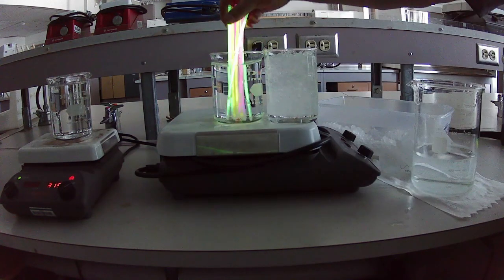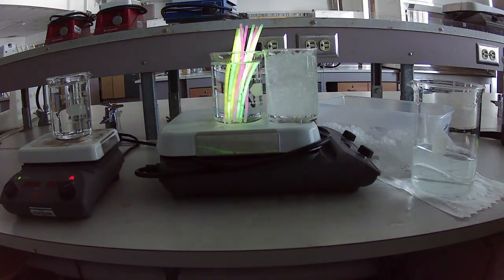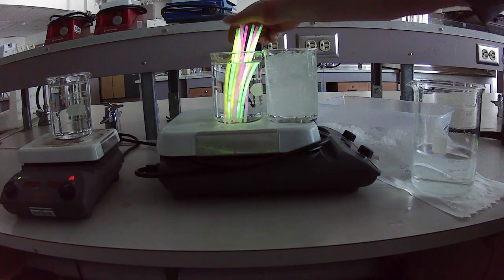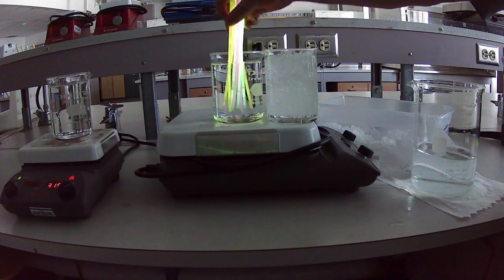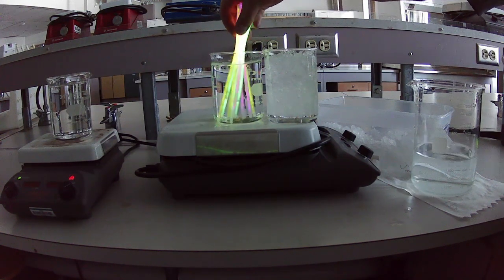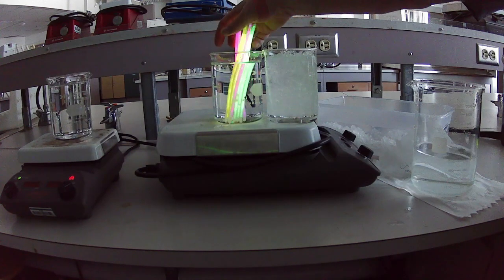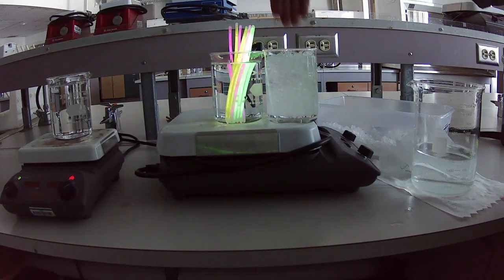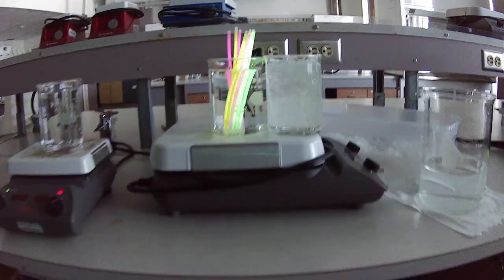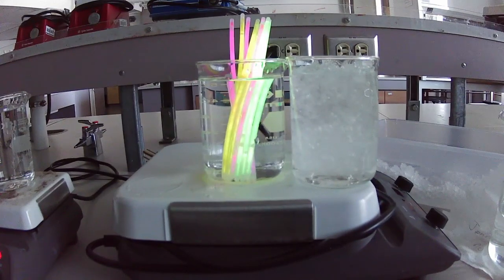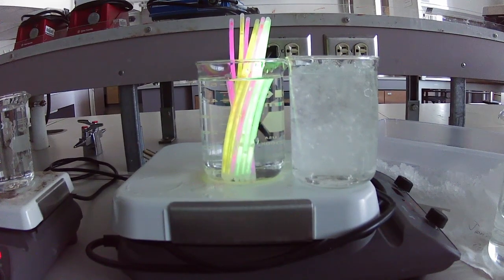So the idea behind this is that very quickly later today, we're going to look at the temperature dependence of the rate constant, or how temperature affects a reaction. And we're going to take these glow sticks that are at about 20 degrees right now in this room temperature water, and we're going to put them in hot water and in cold water and see how that affects the rate of reaction. So we will come back to that in just a few, half an hour or so.